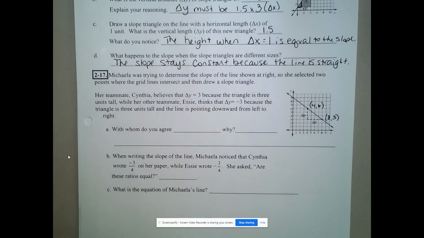So good coordinates are coordinates that are right on the crosshairs, that have nice integers for both the x coordinate and the y coordinate. Essie thinks that delta y should be -3. Cynthia is saying delta y should be +3. Both of them are saying that there is a change in 3.